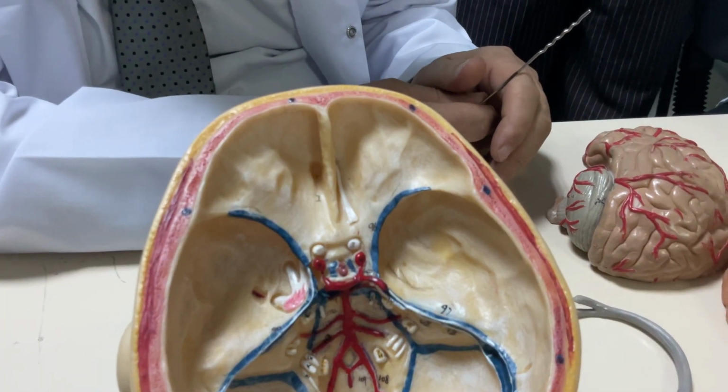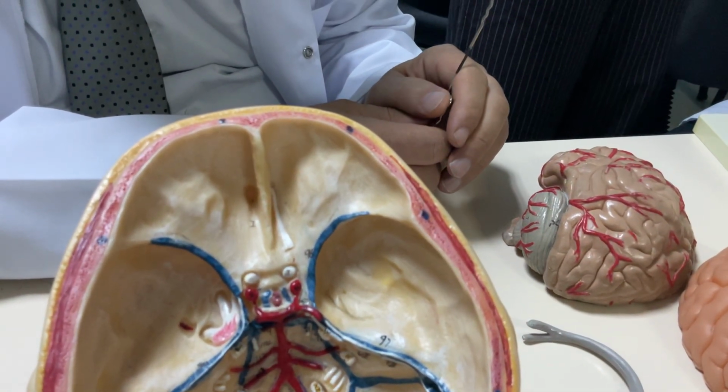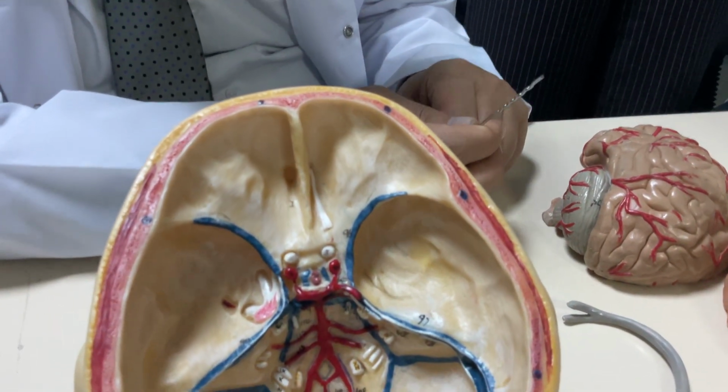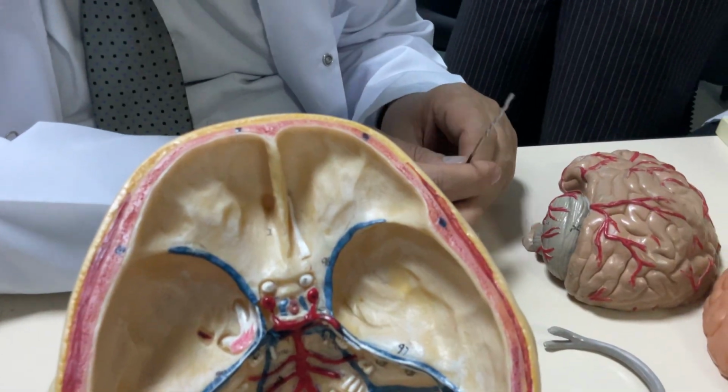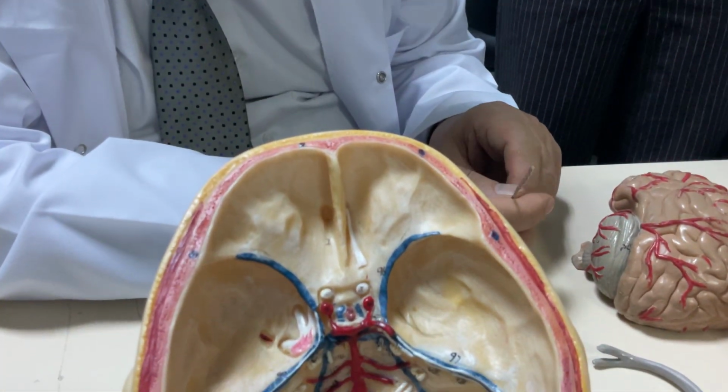For the practical, yes. Can we see the limbic system and spinal cord? Of course. There will be spinal cord, and others. I haven't thought of them now.